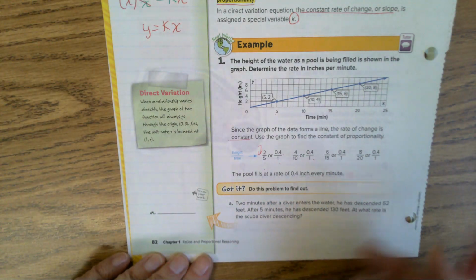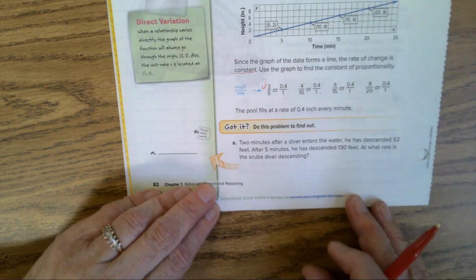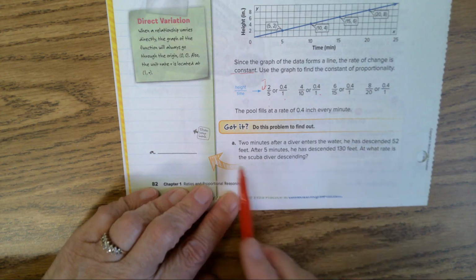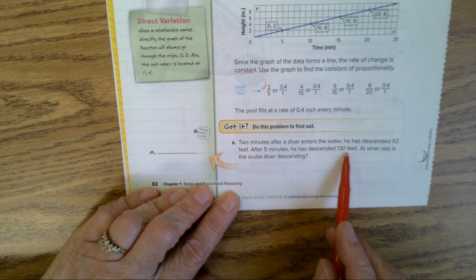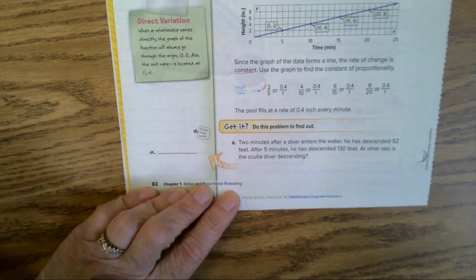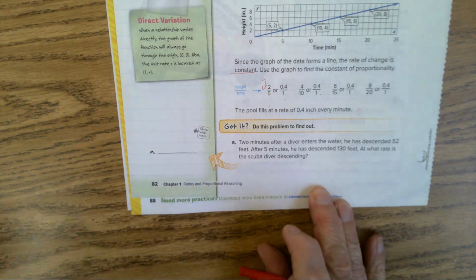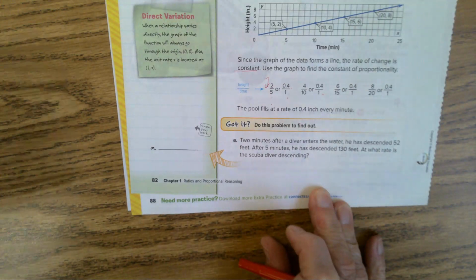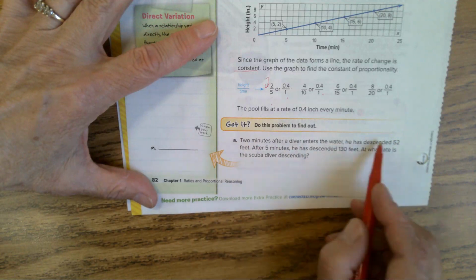Okay, now let's go on and do letter A. 2 minutes after a diver enters the water, he has descended 52 feet. After 5 minutes, he has descended 130 feet. At what rate is the scuba diver descending? Okay, so in this problem here, he has descended 2 minutes.